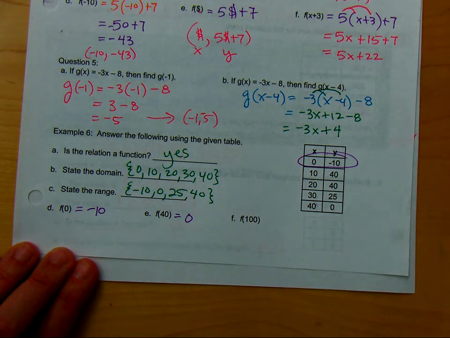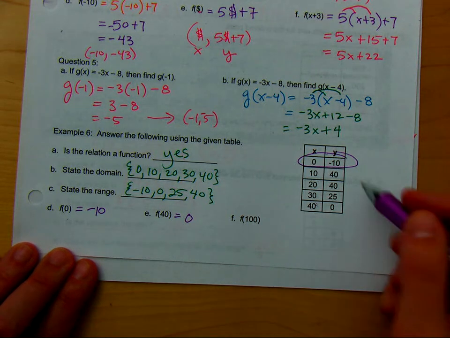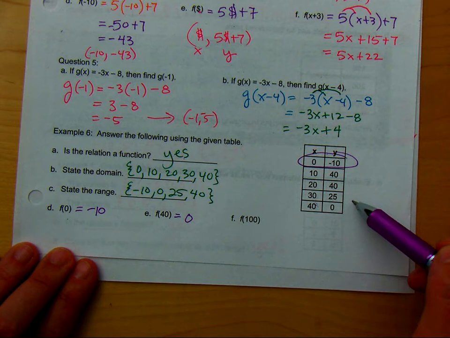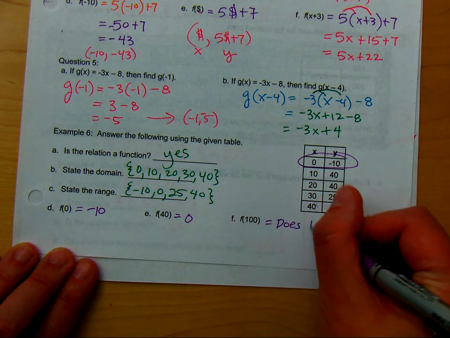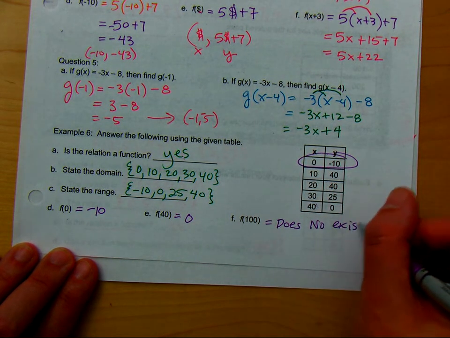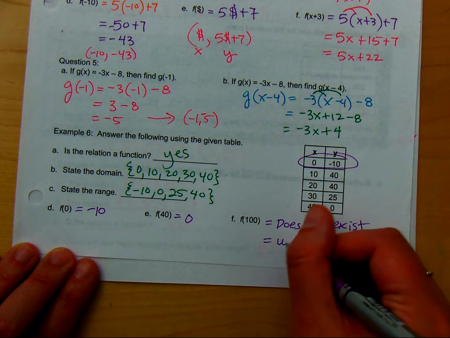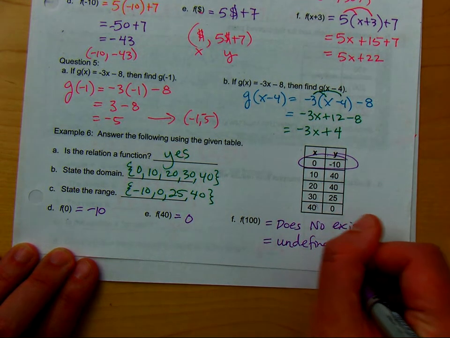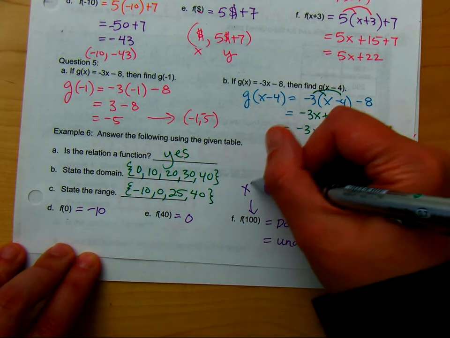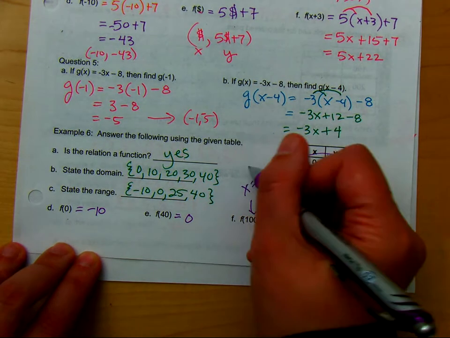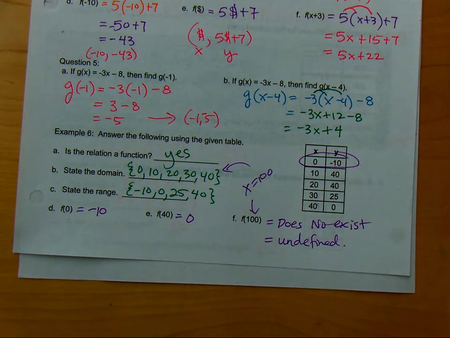What's f of 100? It's kind of a trick question, right? It actually is not in my table. It's not part of the function, so it doesn't exist. Does not exist would be one way of answering this, or you could also say undefined, because it isn't part of the table. x equals 100 is not part of the domain, so we don't have an answer for that.